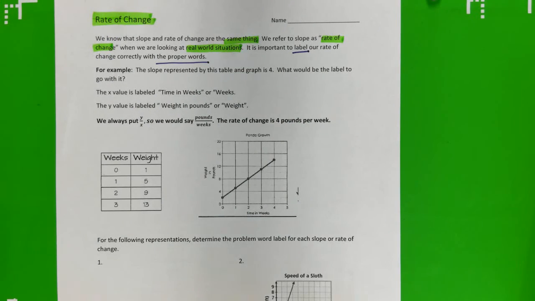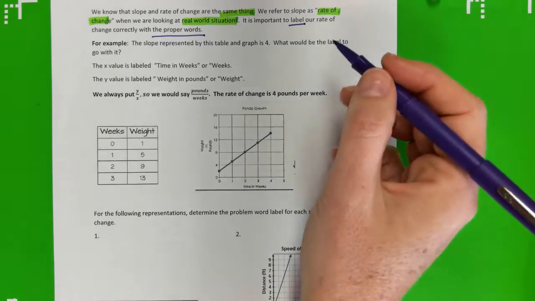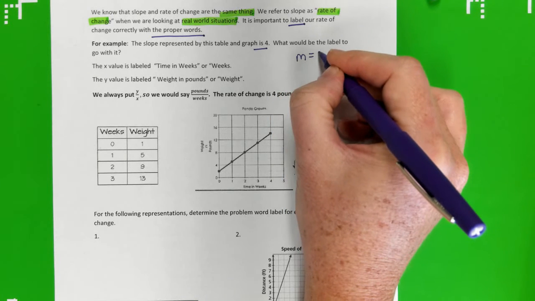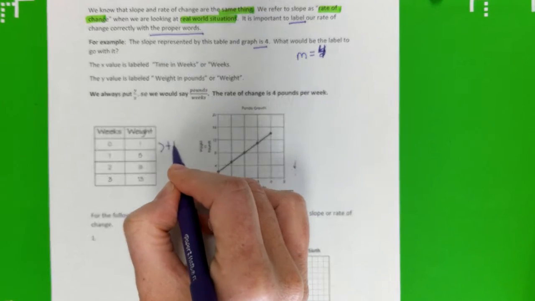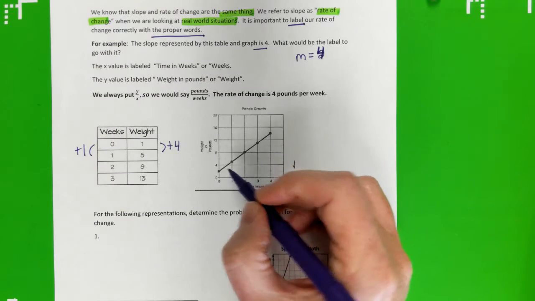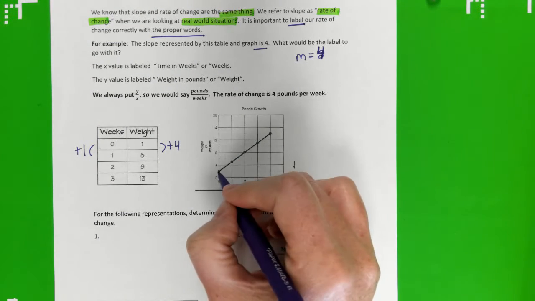Now, in our two examples below, both the table and the graph are showing us a slope of, oops, I was going to say 2, but it's 4, a slope of 4. If we do a table, we can find the pattern, and on the graph we can draw a right triangle.